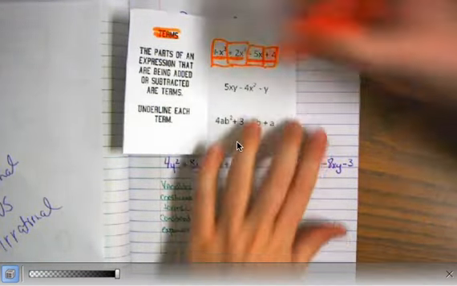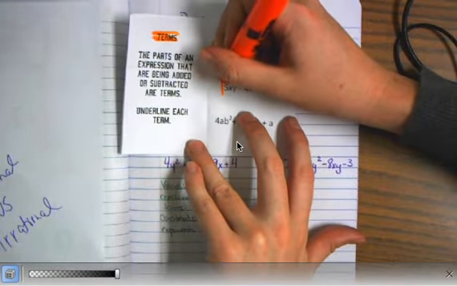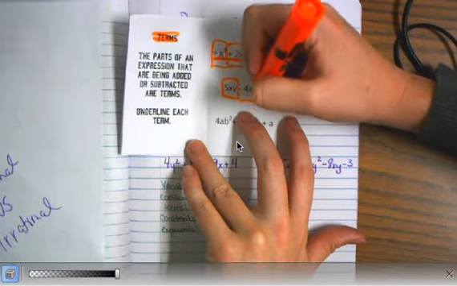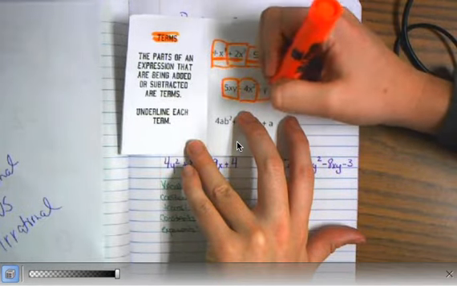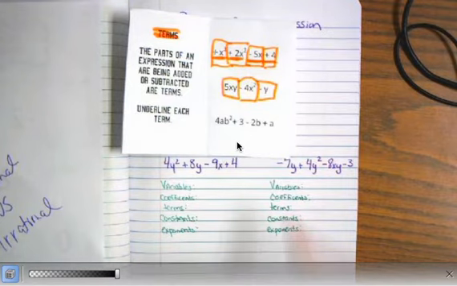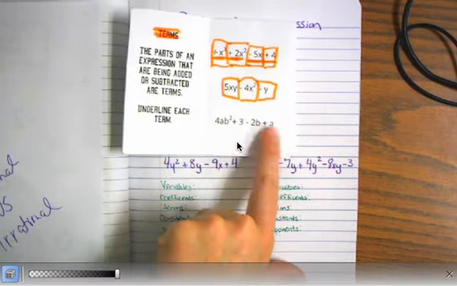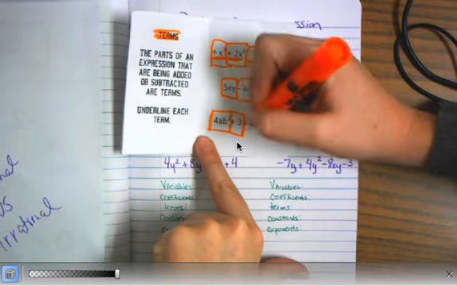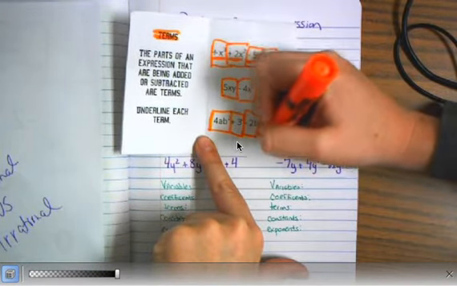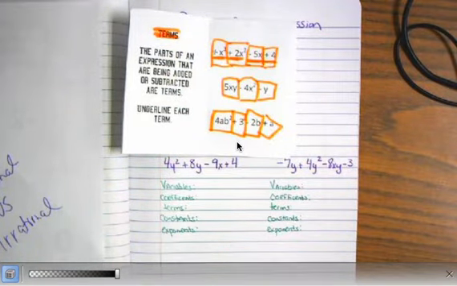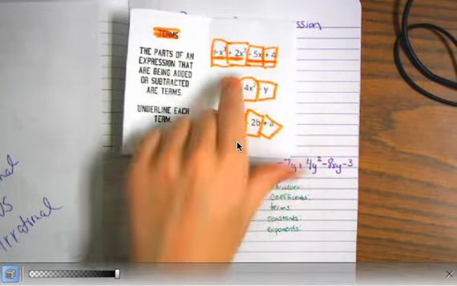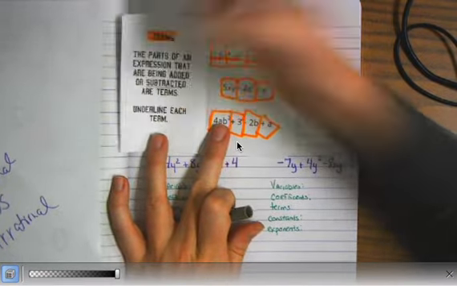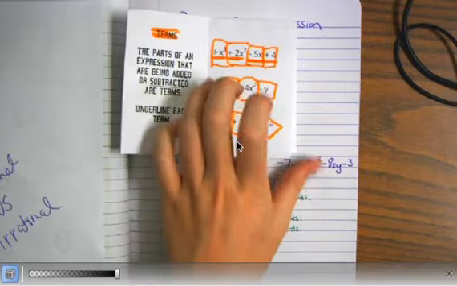So here we have this one. I'm going to have three terms: 5x squared, or 5xy, negative 4x squared, and negative y. And now here we're going to have 1, 2, 3, 4 terms: 4ab, 3a, negative 2b, and just a. So those are our terms. Terms are separated by being added or subtracted. Big key there.